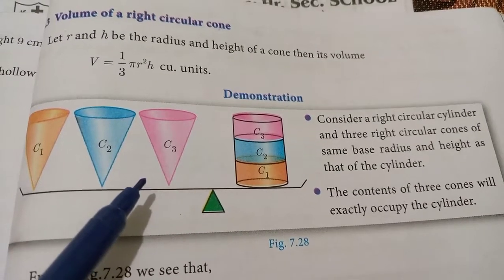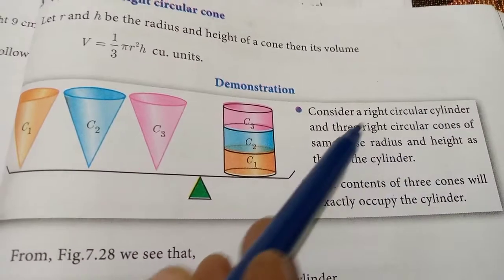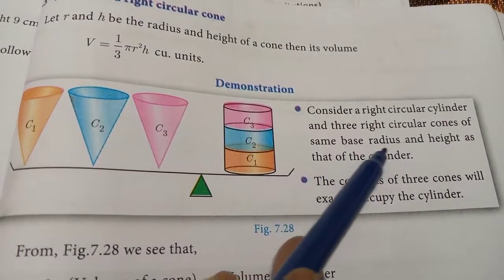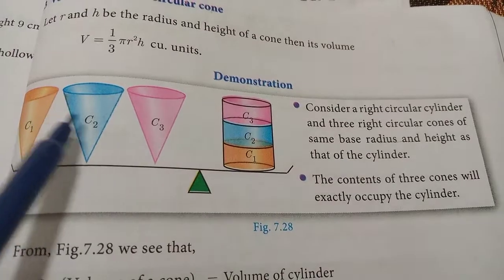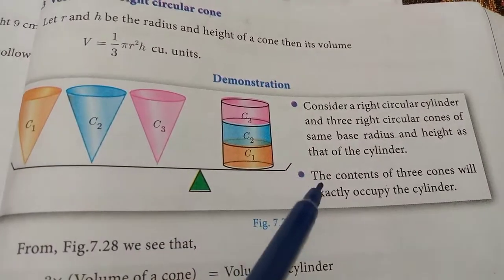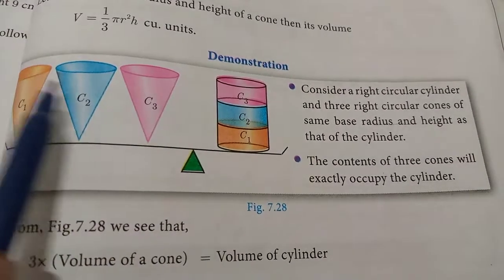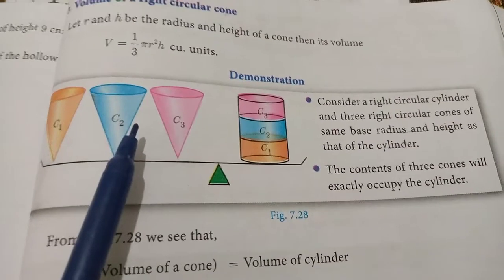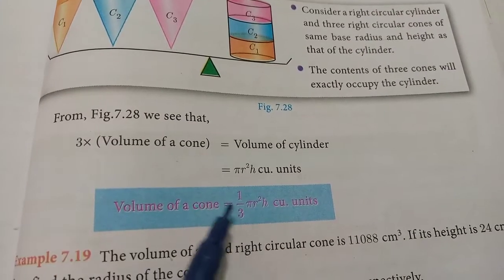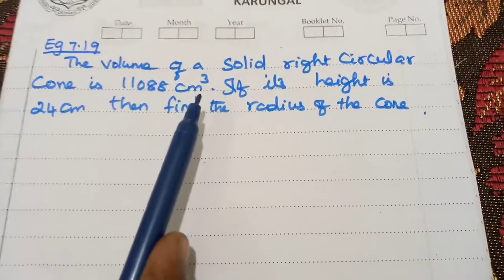Next, volume of a cone, right circular cone. Consider a right circular cylinder and 3 right circular cones of same base, radius and height as that of the cylinder. Okay, this cylinder and 3 cones having same height and radius. The contents of 3 cones will exactly occupy the cylinder. So volume of cylinder is pi r square h. Volume of cone will be 1/3 pi r square h. Okay, what is the volume of cone? 1/3 pi r square h. What is the volume of cylinder? Pi r square h.